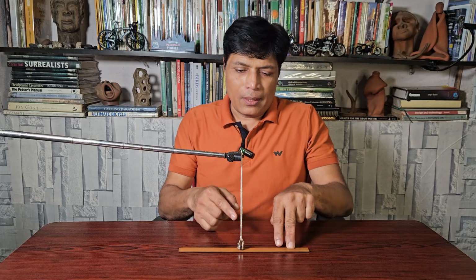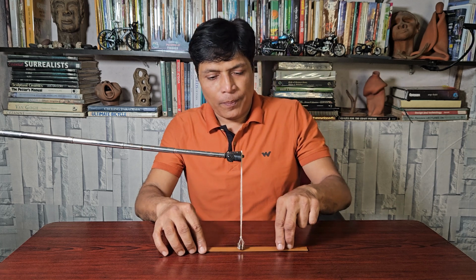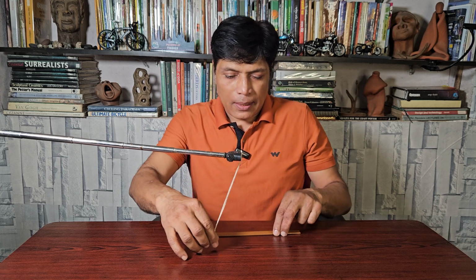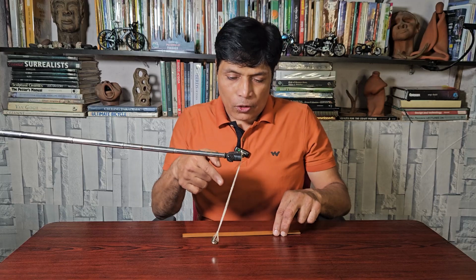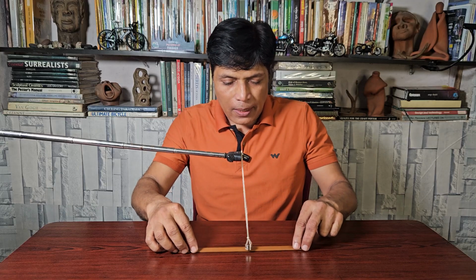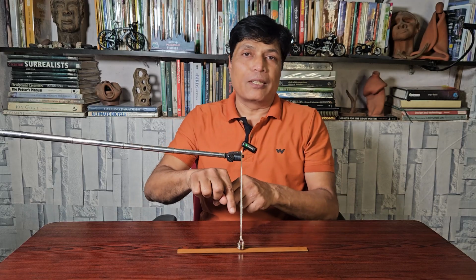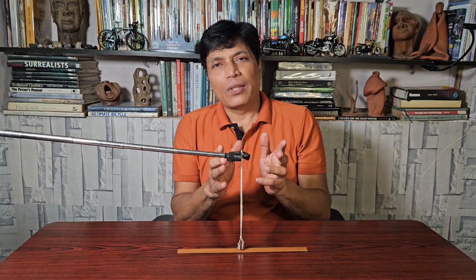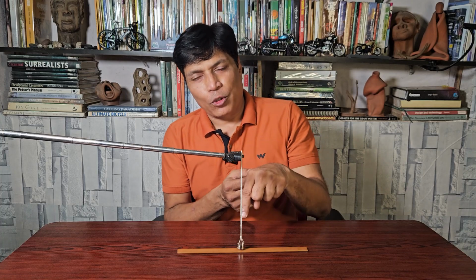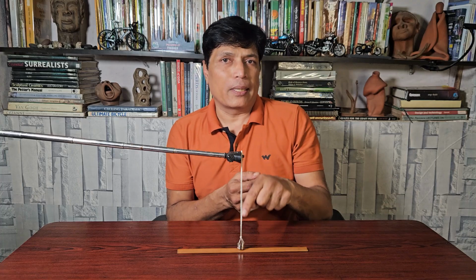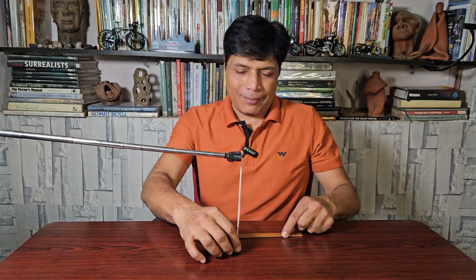Same story here, electromagnetic induction, Lenz's law. The oscillating magnets induce eddy currents in the copper strip. Eddy currents in turn produce a magnetic field whose direction is opposing the motion that is producing it, the motion of the magnets, the oscillations of the magnet. Amazing. Once again.